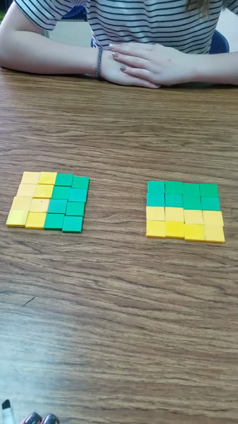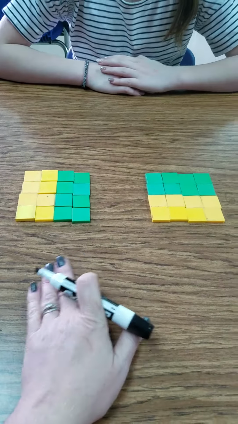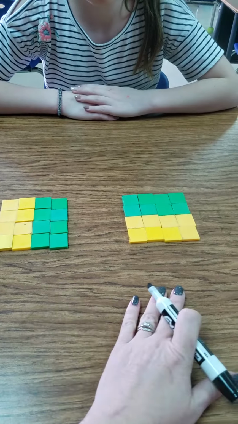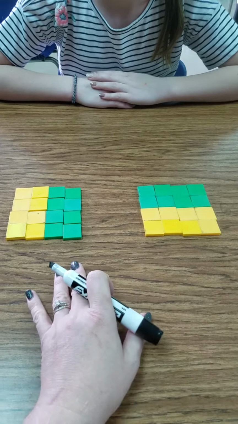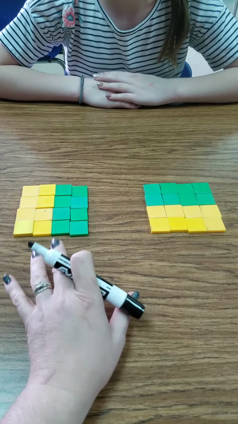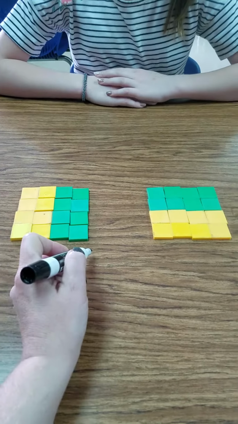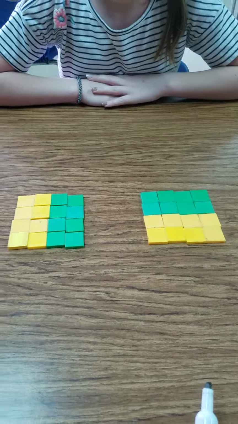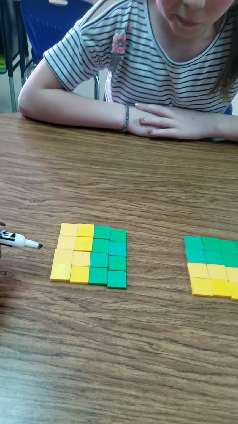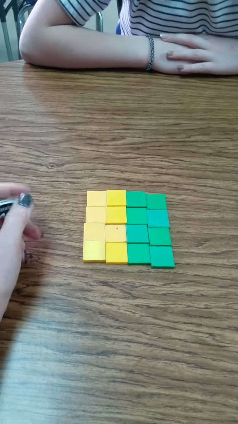We're going to be doing our small group lesson today on comparing fractional parts of two objects. So here we have two congruent squares. They're congruent because they're the same size, same shape. They're both a 4 by 4 square. And Scout's going to help me out here with answering some questions for me.